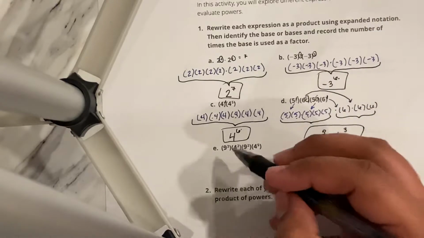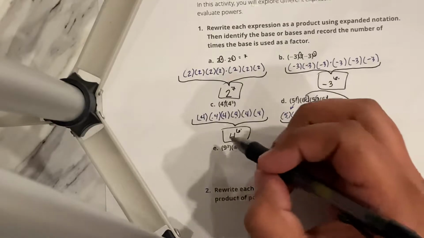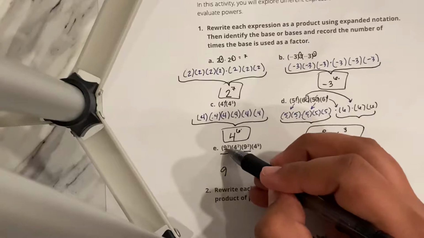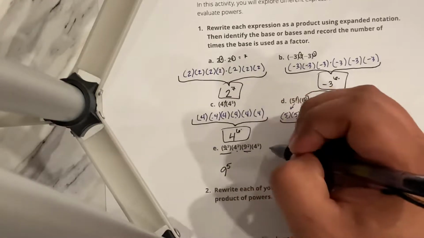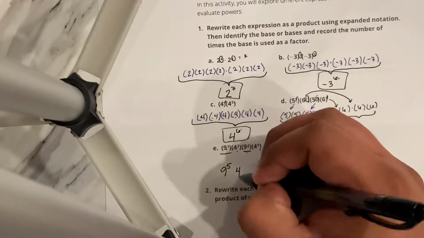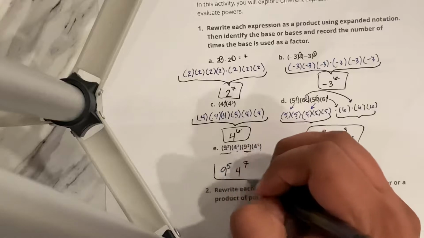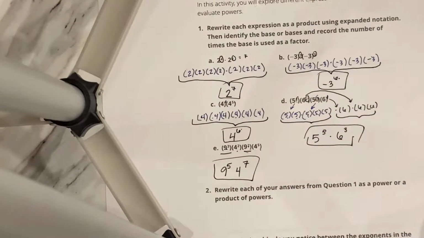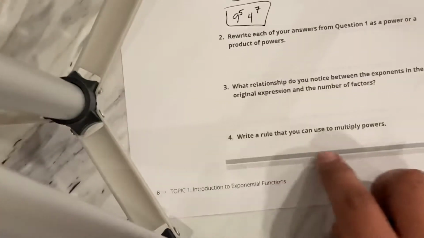Okay. If we look at this without even having to expand it, we can just identify 9 and 9. That's my base. 3 plus 2, that is 5. 4 and 4, that's my base. 2 plus 5, that's 7. And then you just put that in the calculator, and then you find out your actual value. Pretty easy stuff.